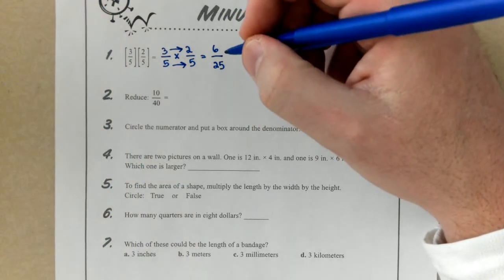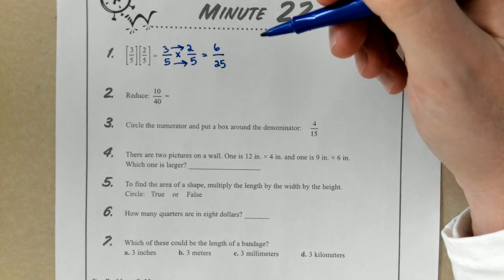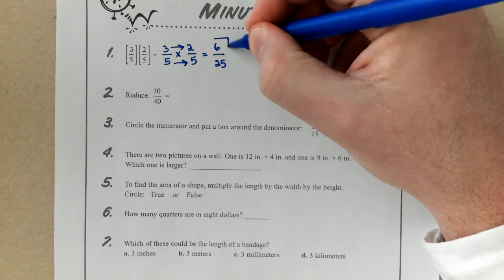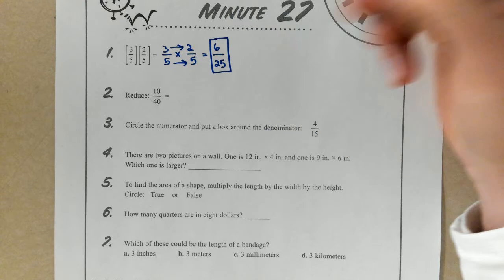25. And there's no number other than 1 that I can divide 6 and 25 by. So that is in simplest form. So that's my final answer.